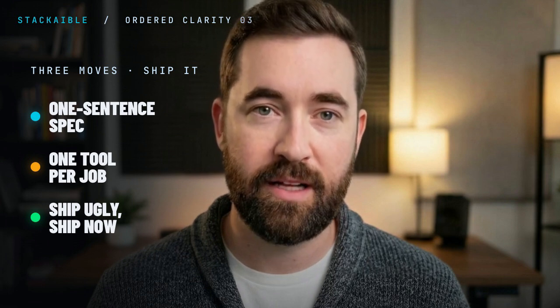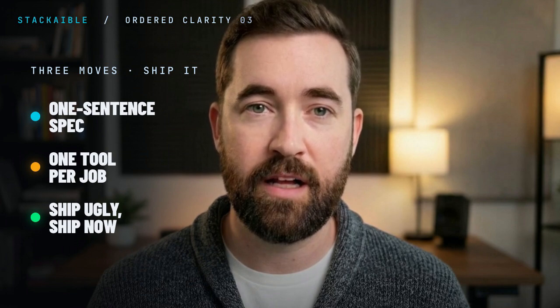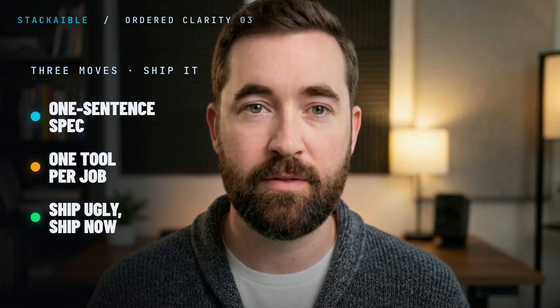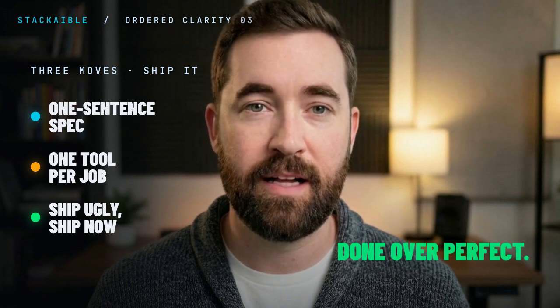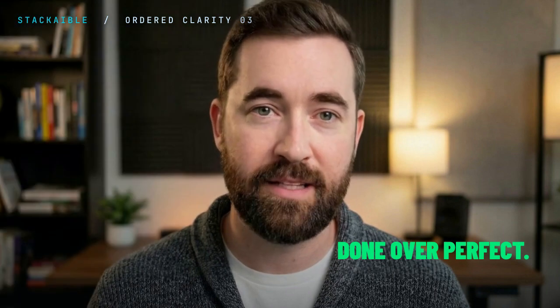Three, ship the ugly version to one real person. Not the polished one, the ugly one, this week, to a single actual user. Because the app earns its next feature from use, not from your imagination. You'll learn more in one day of a real person clicking around than in a month of you adding buttons nobody asked for. Done over perfect, always.